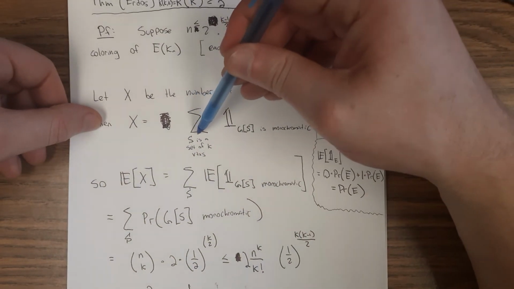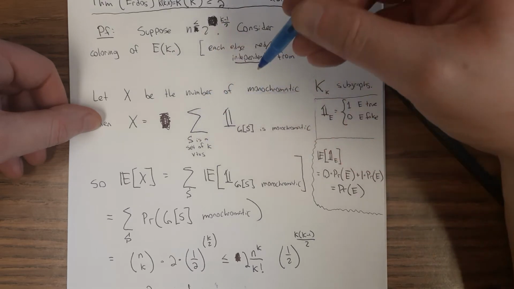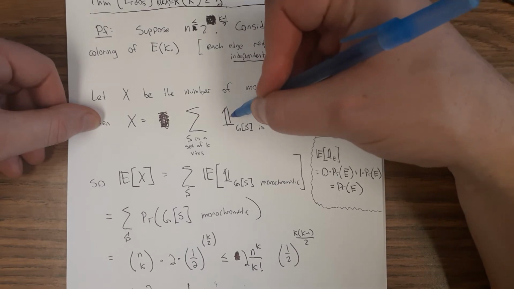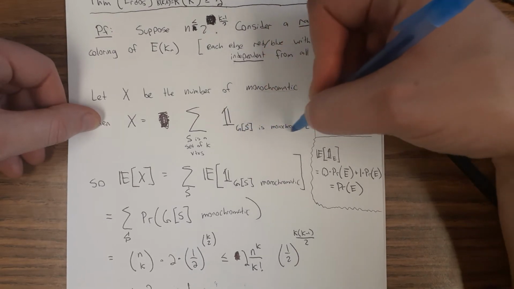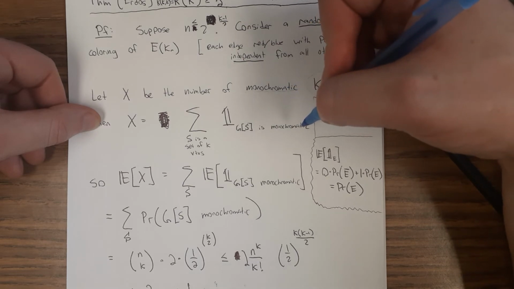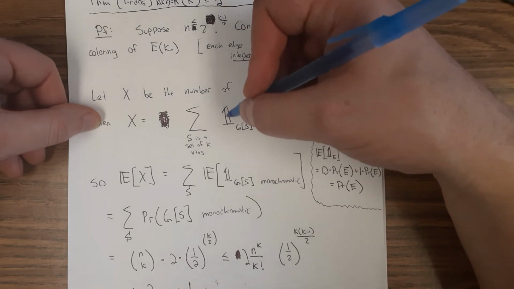I'm going to add up for every set S of k vertices. What I'm going to add is a 1 if that set is a monochromatic set, meaning all of the edges among vertices in that set are the same color. Otherwise, I'm just going to put a 0.